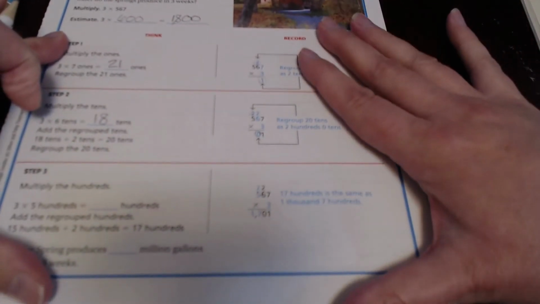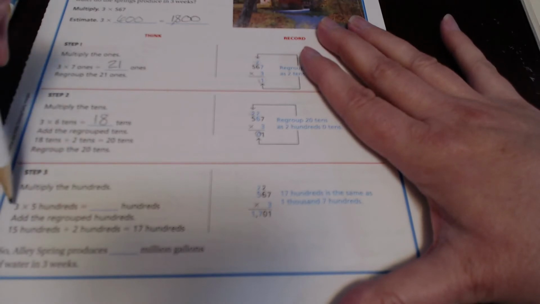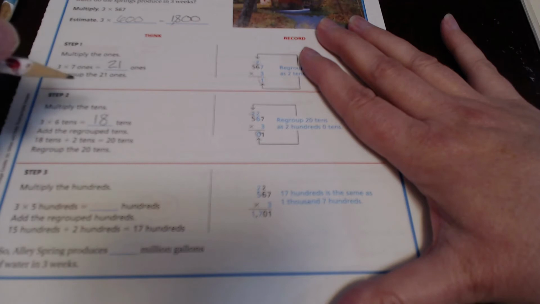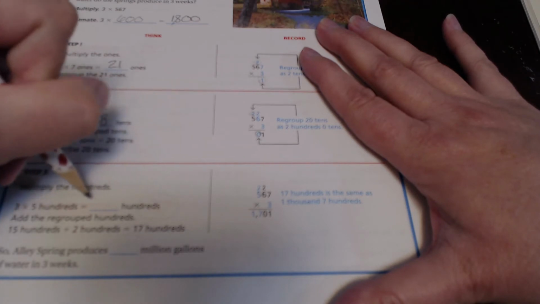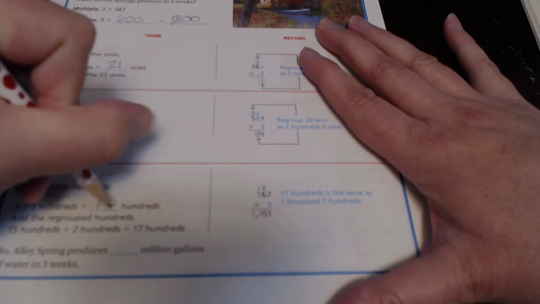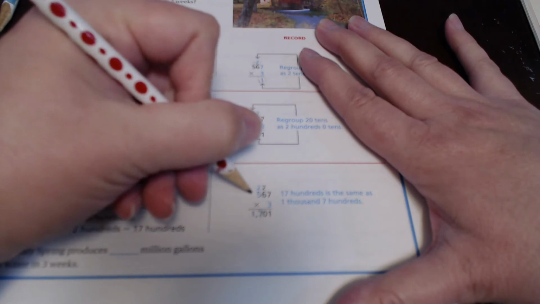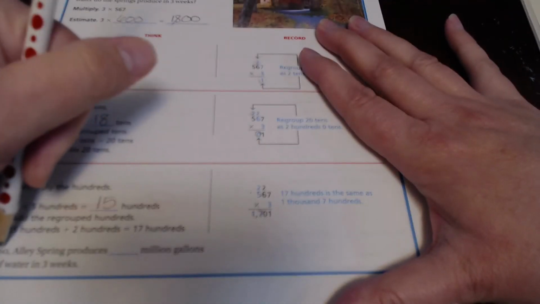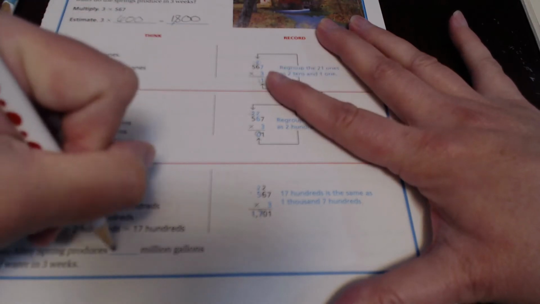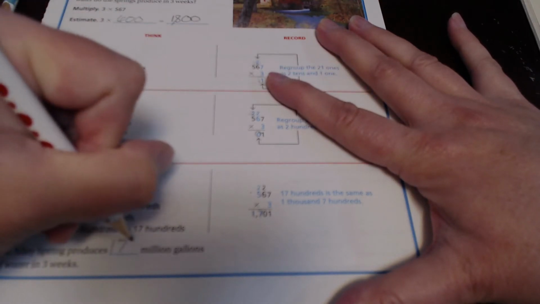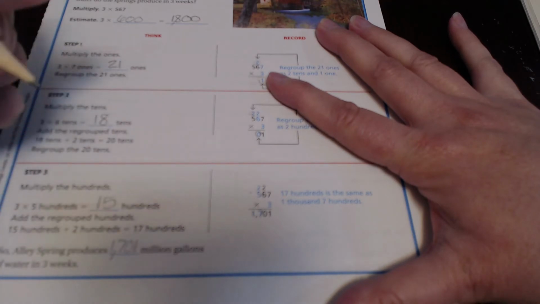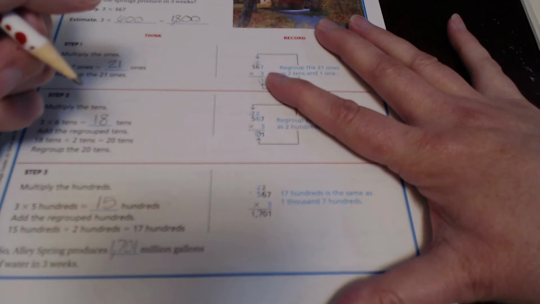Step 3, multiply the hundreds. 3 times 500. Well, 3 times 5 is 15. That's 1,500. Add the regrouped hundreds. Well, we have 1,500, but we have 2 more. That makes 17. So then you would write 17 because there's no other place. So Alley Springs produces 1,701 million gallons of water in 3 weeks.